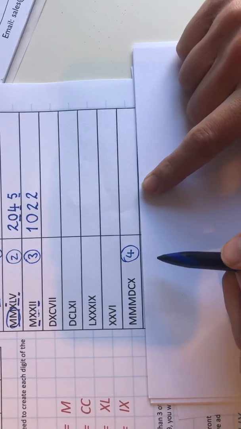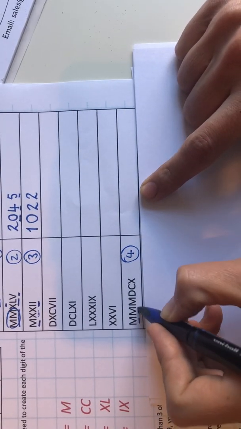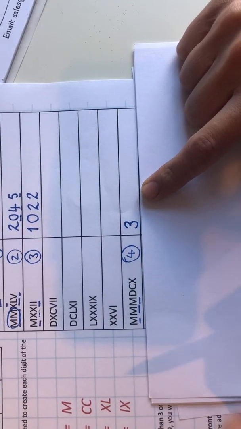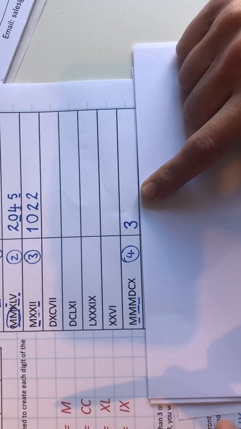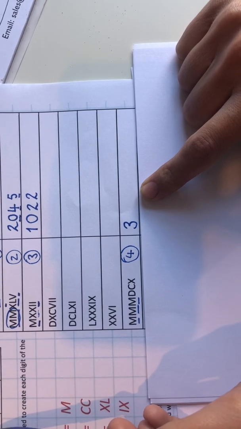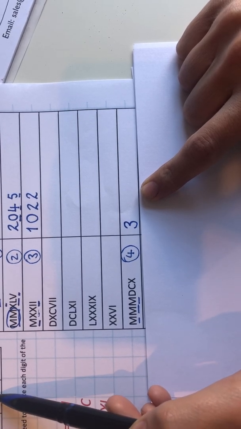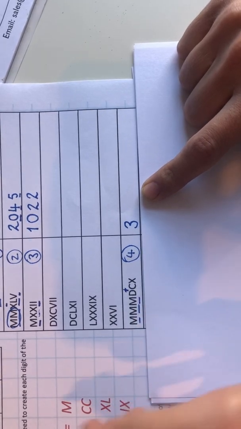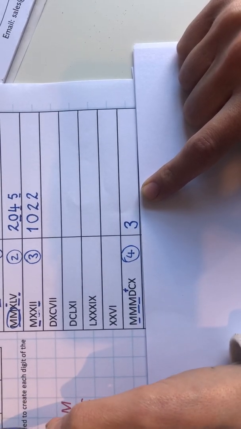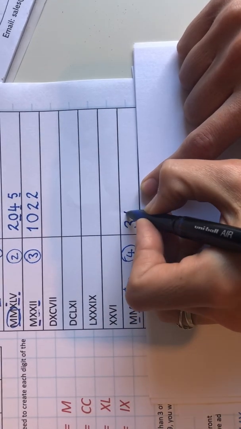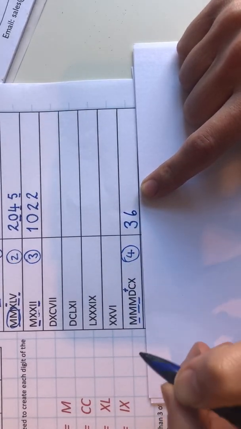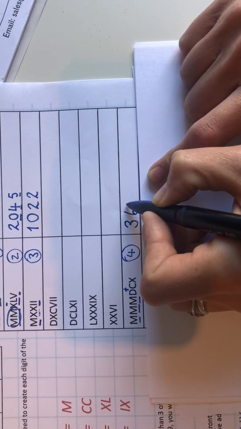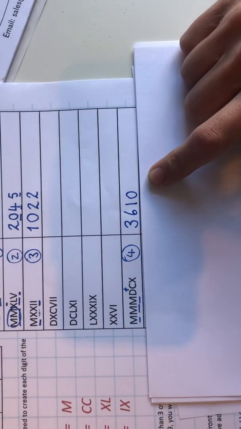Well, we've got 3,000, so we know it's a 1,000 number. Then we've got a D, a C, and an X. Now the D is before the C, so you must add the C on. So D add C is 500 add 100, that's 600. Then we've got 1X, so 610. That's that one.